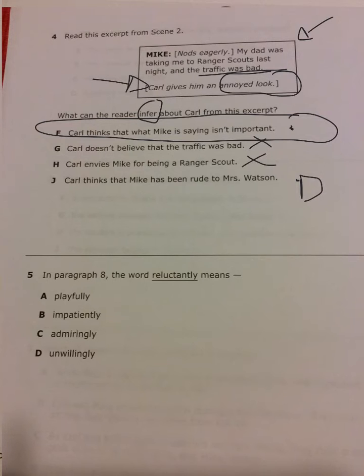I think Carl was annoyed because it's like, come on, it's not that important. Let her talk. We're retracing her steps. We want to solve the mystery. And having heavy traffic that night had nothing to do with the problem in this case, because the book actually vanished inside the house, right? That's how I know that is the correct answer.